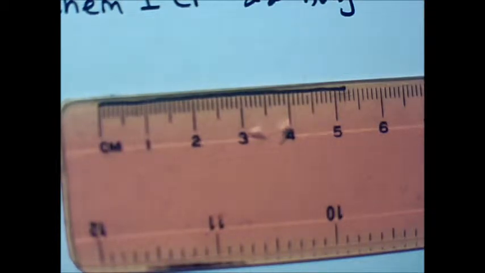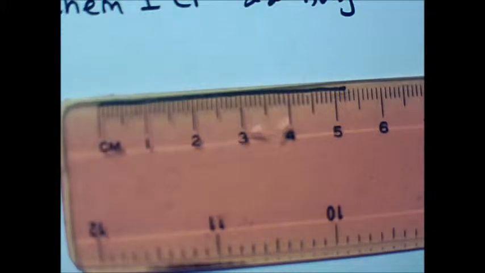I hear 2.1. I see here 2.2. Okay. Both of those are reasonable estimates. 5.21 and 5.22 are both reasonable estimates. If you wrote down 5.21 and you wrote down 5.22 and you wrote down 5.23, I'd probably accept any one of those estimates.